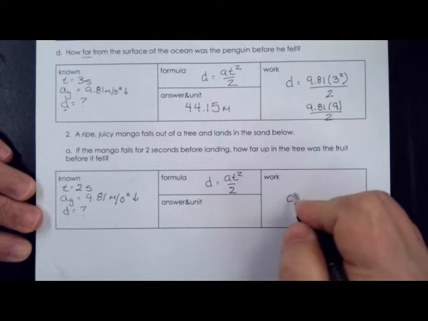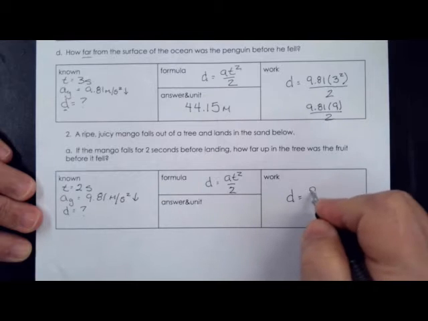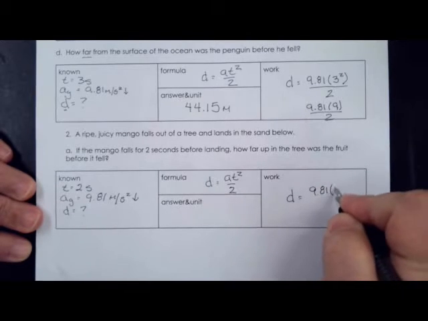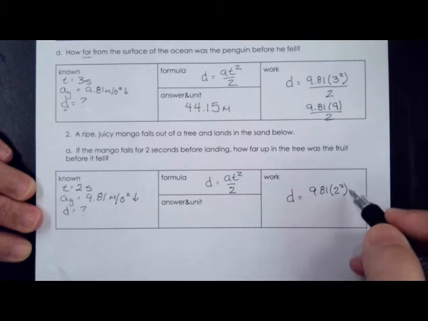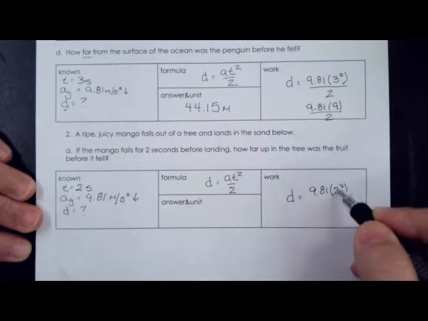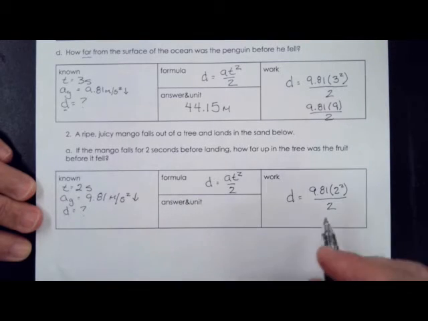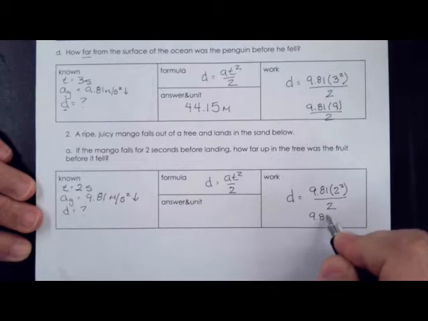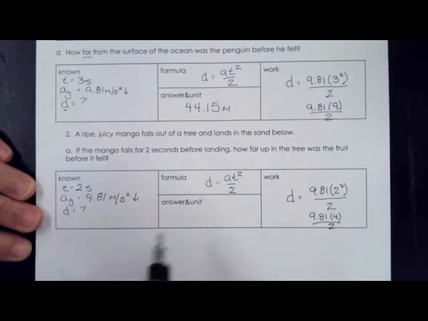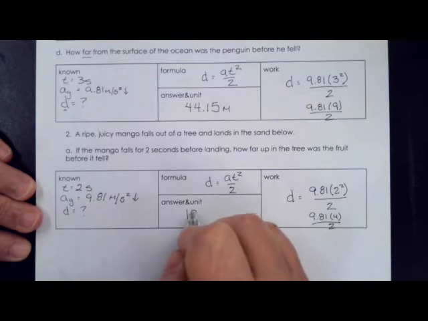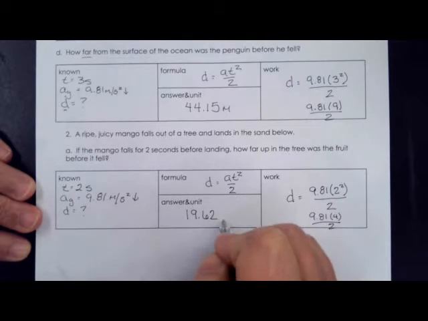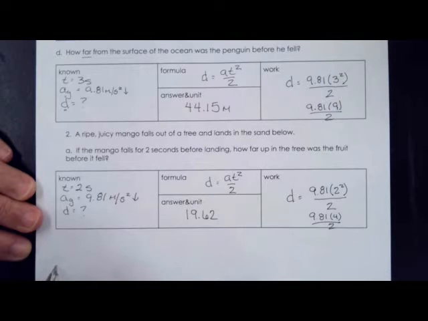Over here in work, we're going to say D equals 9.81 times 2 squared. And remember, I put that in parentheses so that I know that the square only goes with the 2, and I have to do that first. And we're going to divide that by 2. So you end up with 9.81 times 4 divided by 2. So that looks like it's going to be 19.62, and the unit for distance is going to be meters.